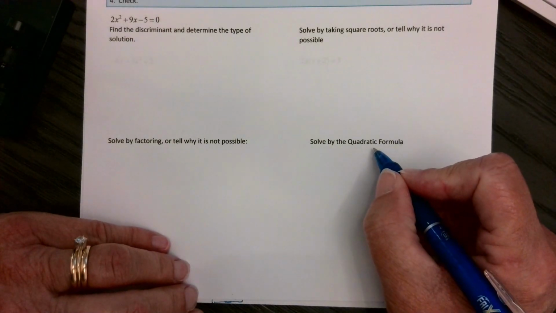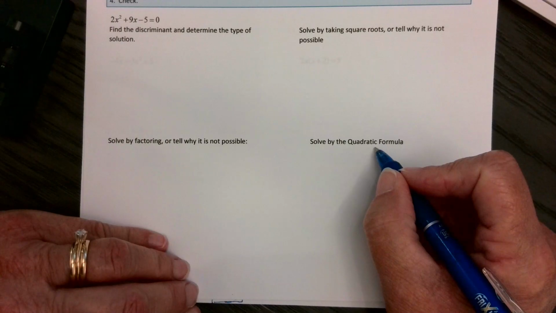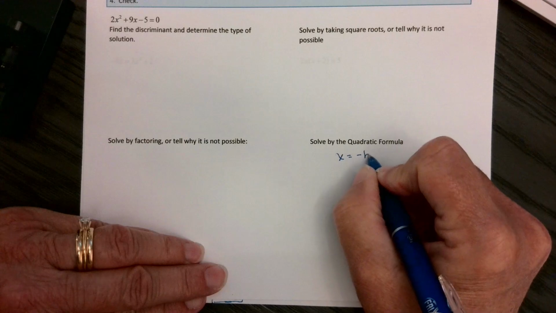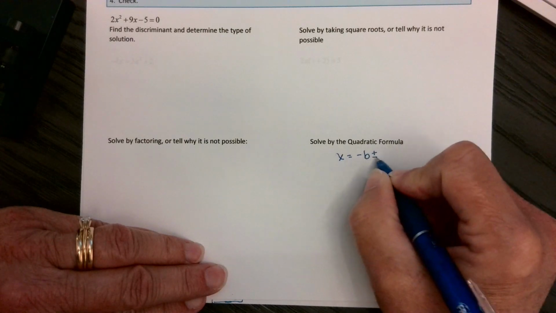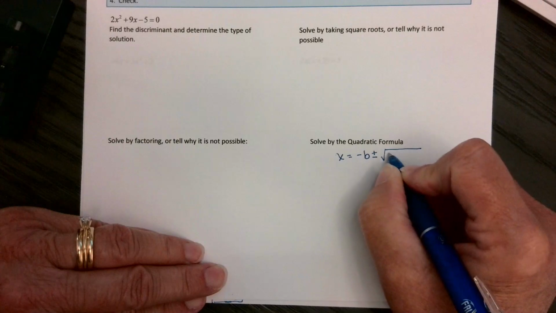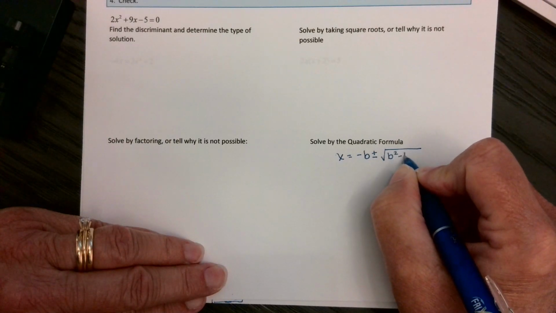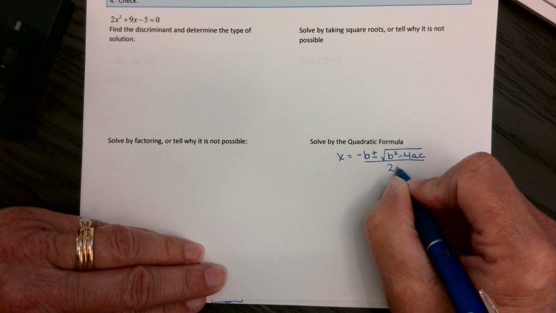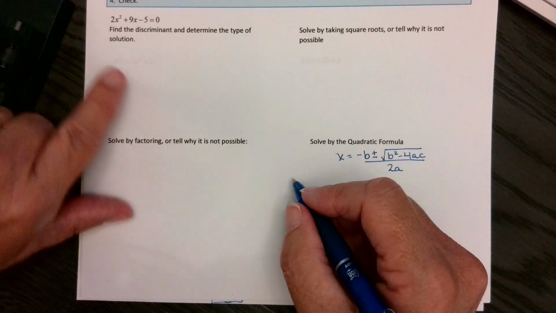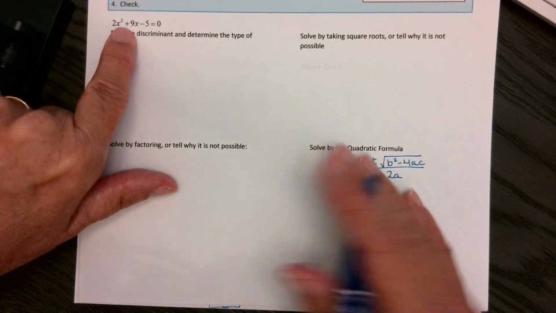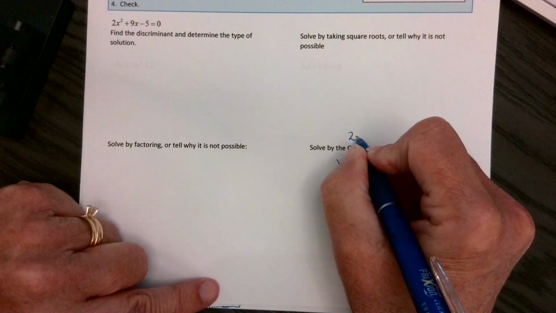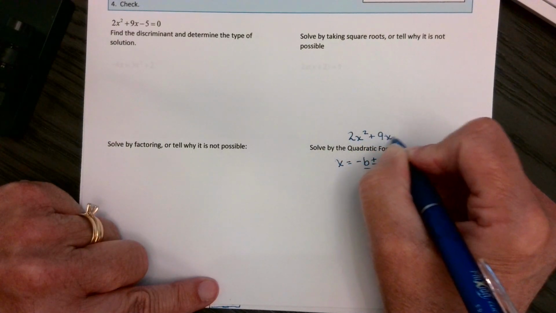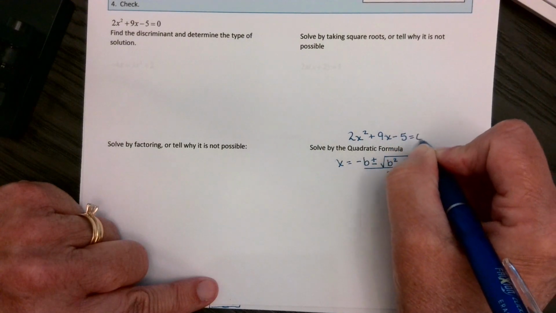Okay, so it says solve by quadratic formula. Well, the quadratic formula is x equals negative b plus or minus the square root of b squared minus 4ac, all over 2a. Okay, now this is the problem. This was our original problem. I'm going to bring it over here: 2x squared plus 9x minus 5 equals 0.